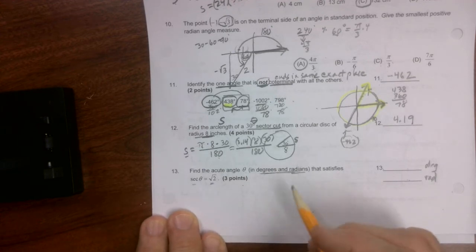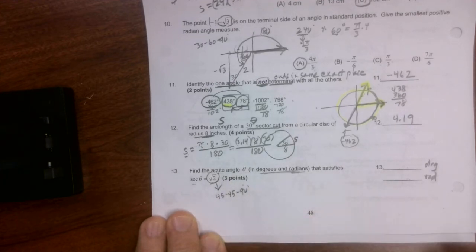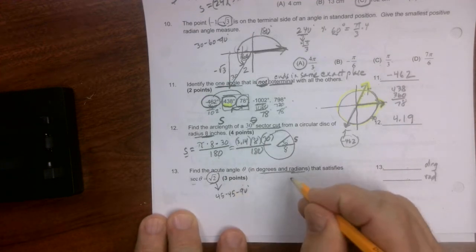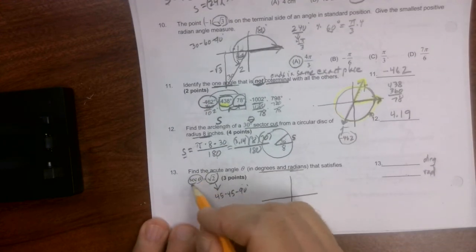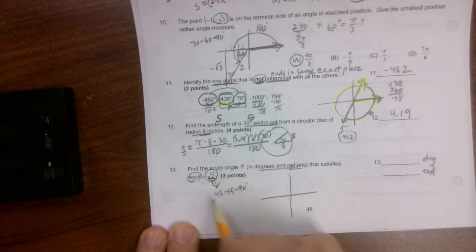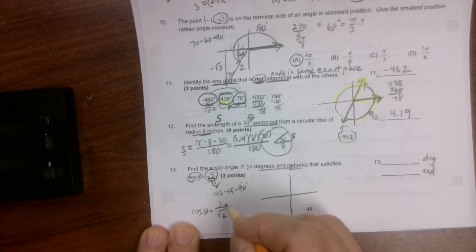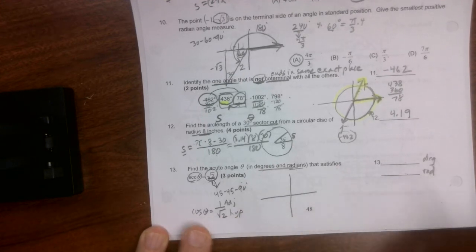Well, here's the way you attack this problem. First of all, the square root of 2, again, is a huge indication that it's a 45, 45, 90 coming up somewhere. But what we have to realize is secant is the reciprocal of cosine. So if secant is the square root of 2 over 1, which is the way you should look at it, that means cosine is going to be 1 over the square root of 2, which, by the way, this would be my adjacent side. This would be my hypotenuse.